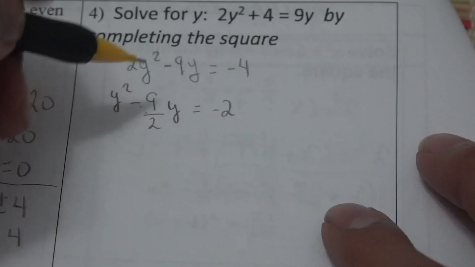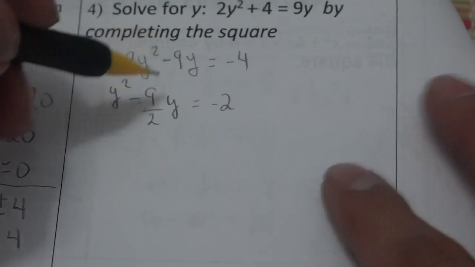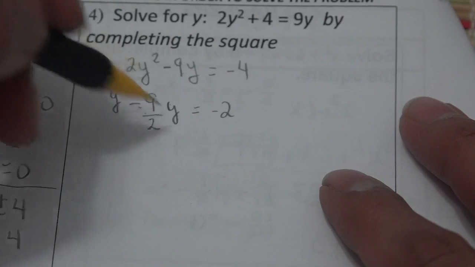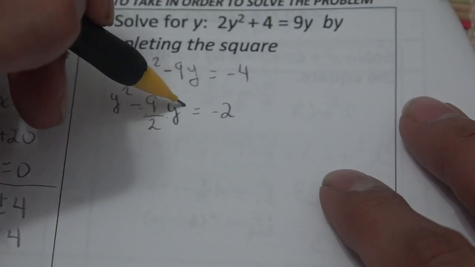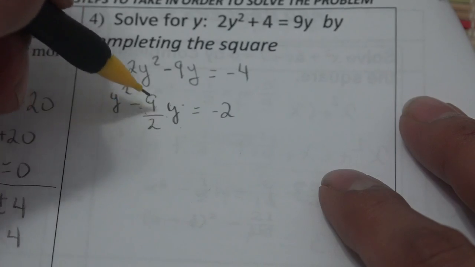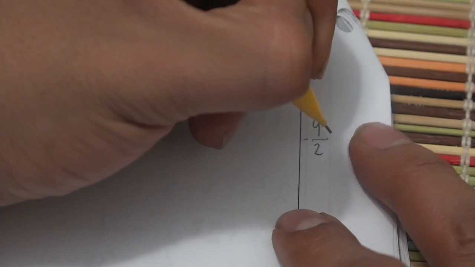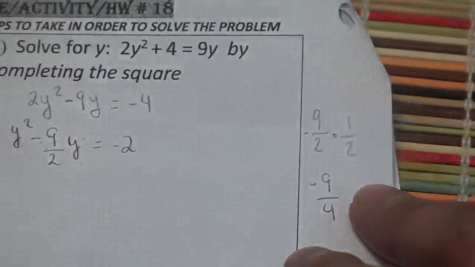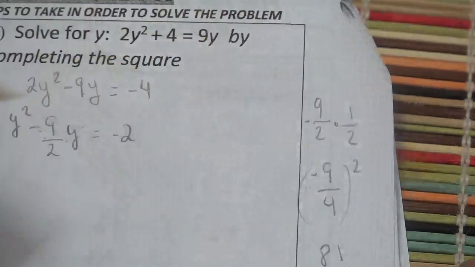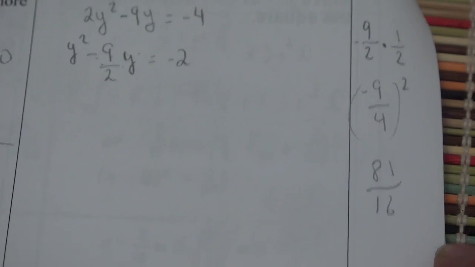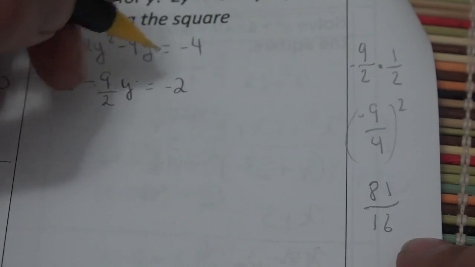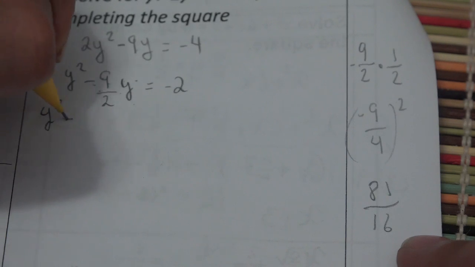Now it says take half of the linear coefficient. Well, half of 9 over 2 is 9 over 4, because you're multiplying by 1/2. So 9 times 1 is 9, 2 times 2 is 4, so it's -9 over 4. Let us do it over here. Look, you have -9 over 2, and you multiply by half. So that's -9 over 4, correct? -9 over 4. And when you square that, you get 81 over 16. Get it? Okay then.